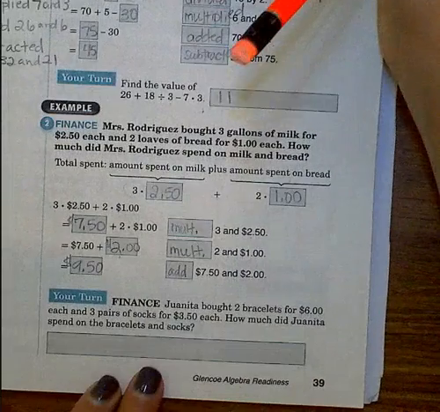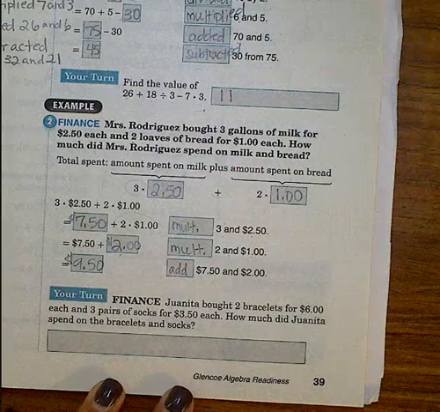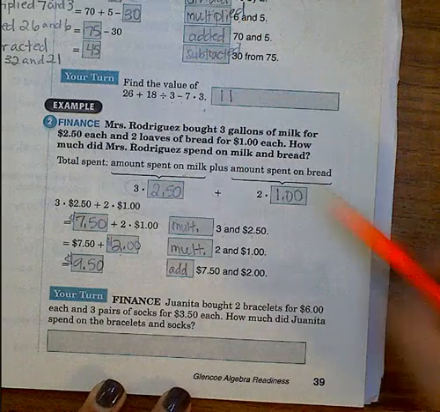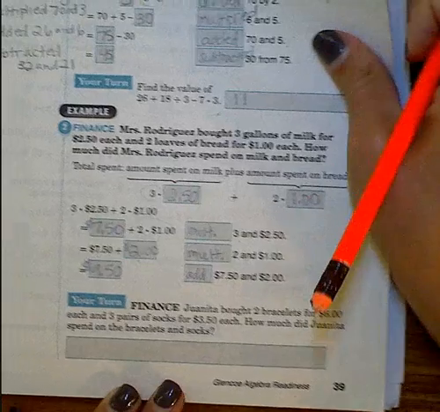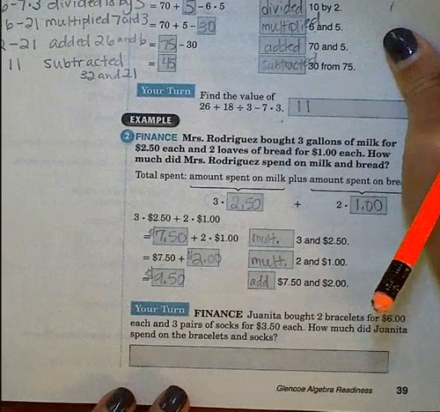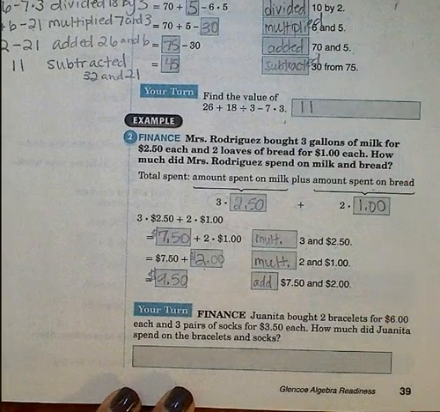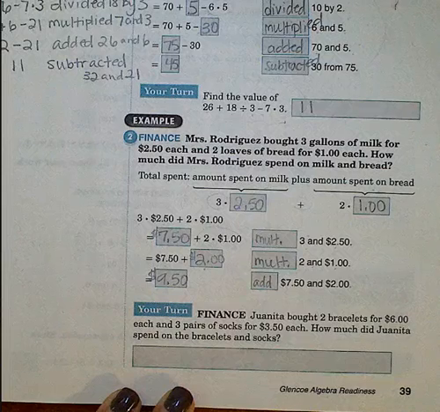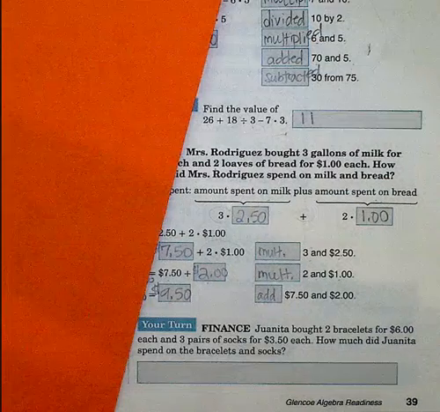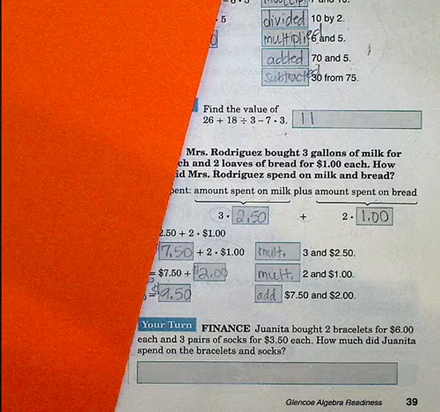Again, we have a your turn problem, so go ahead and try this on your own using this same method. Maybe do it over here in the margin so you can show all your work. You can check back to see if you got the right answer. So now that you've paused, let's answer that your turn problem.